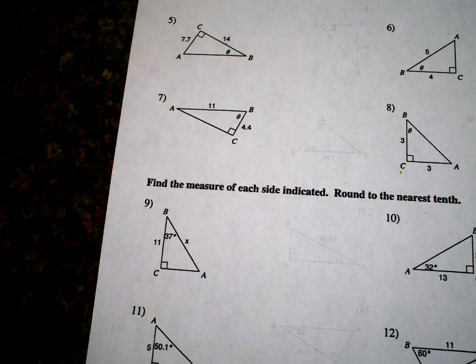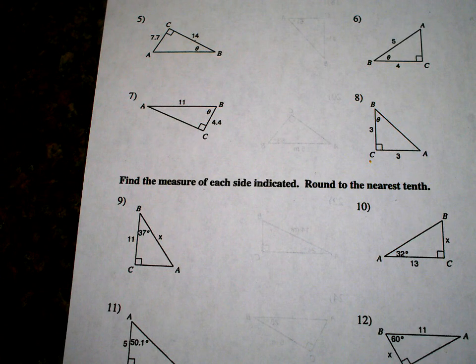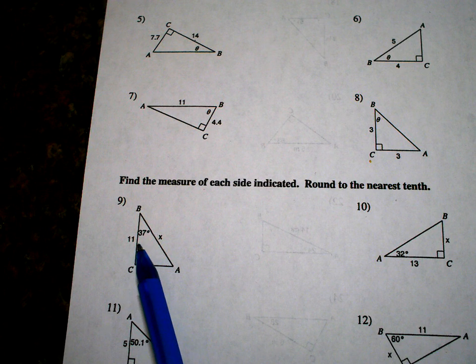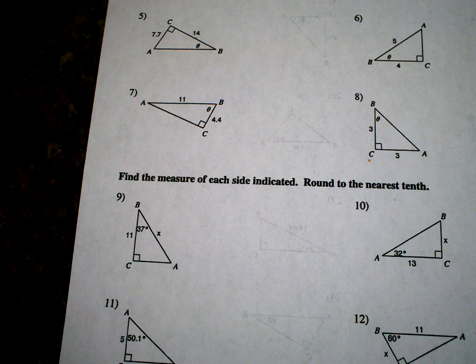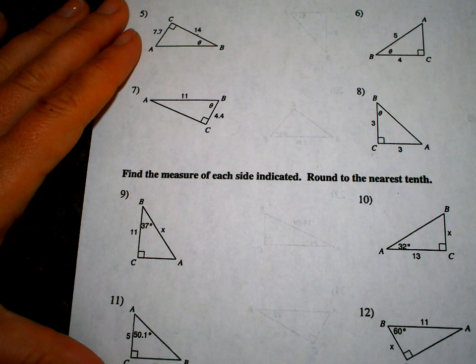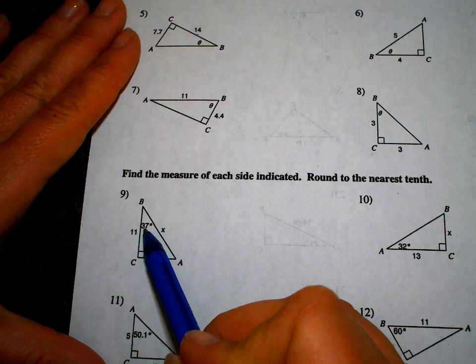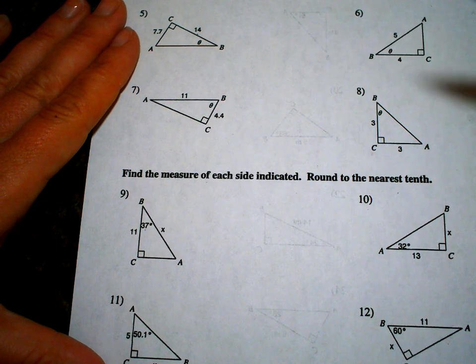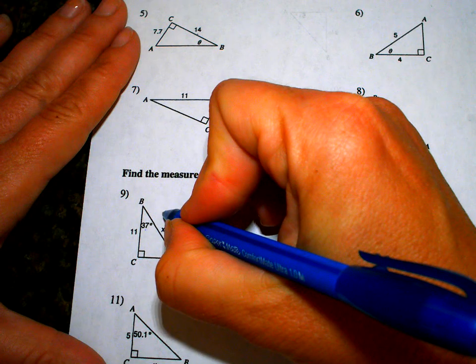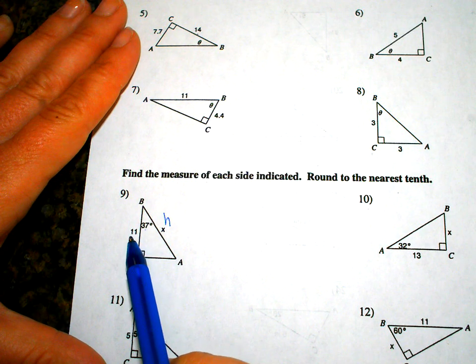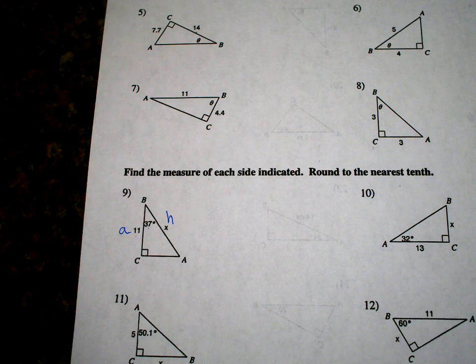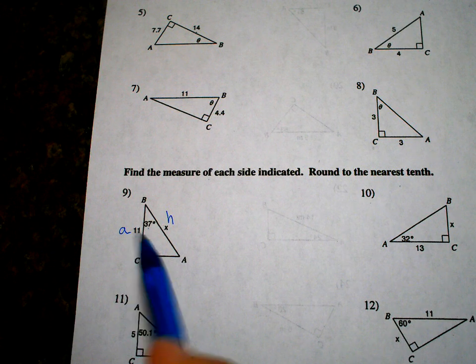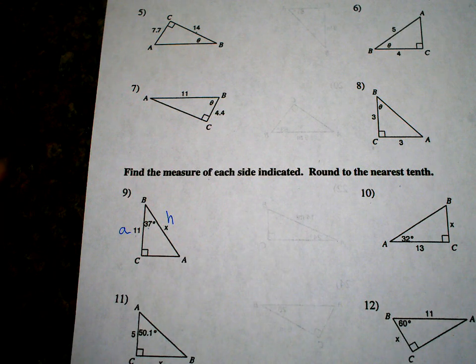All right. Now we're going on to number 9, because I figure you're probably fine with 1 through 8 with those two examples I gave you. Next, I am told how big the angle is and I need to find a missing side. Well, this angle is 37. What are the two sides that I'm given? I am given the hypotenuse and the adjacent side. What trig function has adjacent and hypotenuse in it? Well, you'll see that it is cosine.